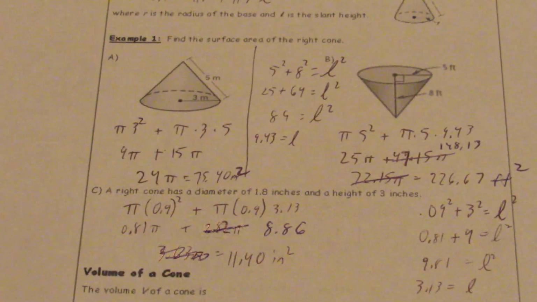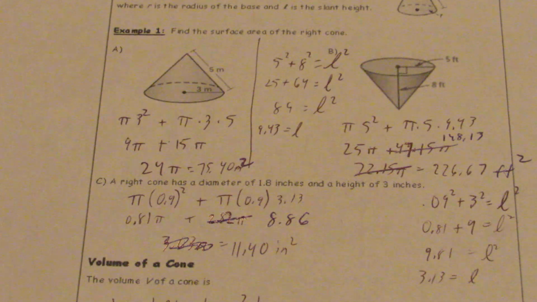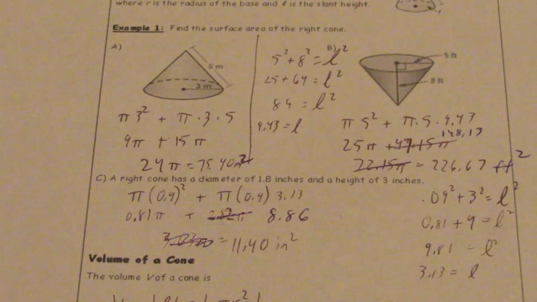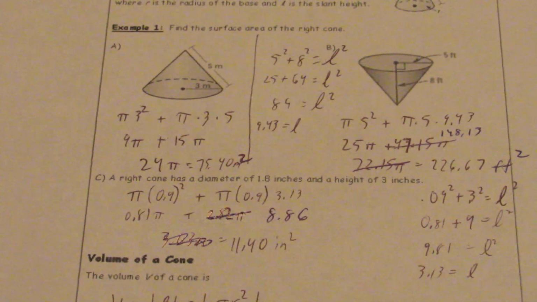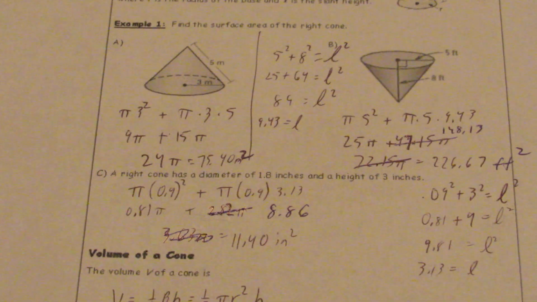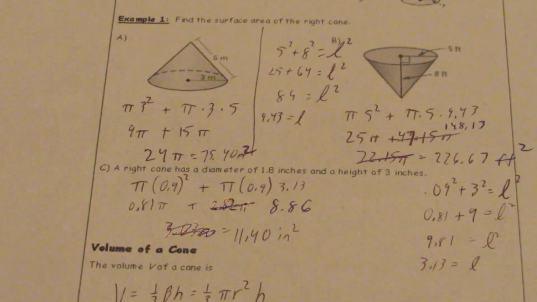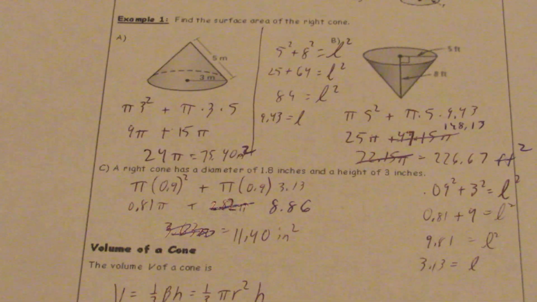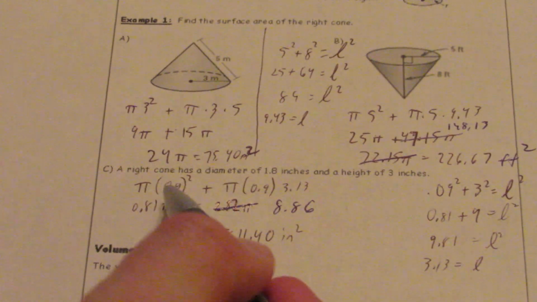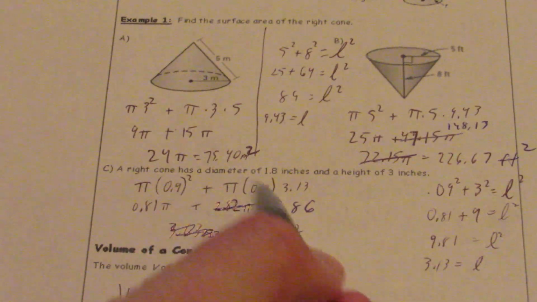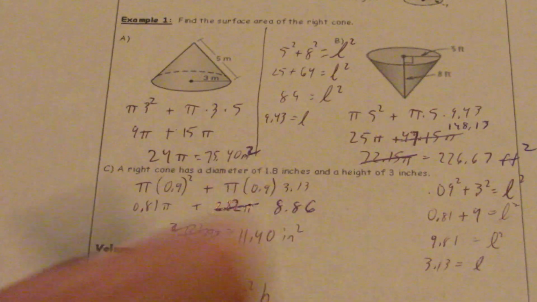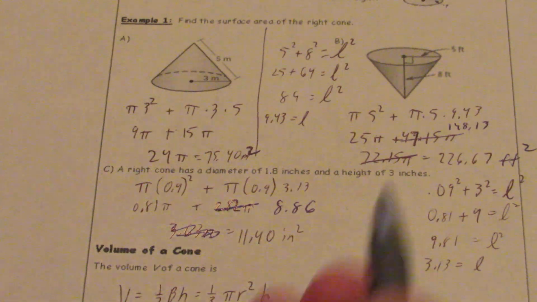Example C says a right cone has a diameter of 1.8 inches and a height of 3 inches. All right, so here they're not giving us the picture, we're thinking things out. So first realize they give me the diameter. That is not what I want. I want the radius. Easy fix, I cut that in half. That's where this 0.9 comes from in both of these. That is my radius.